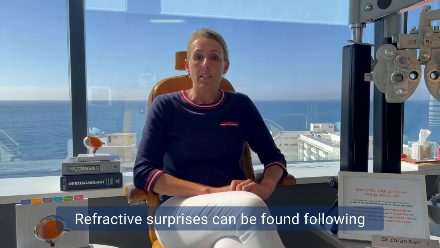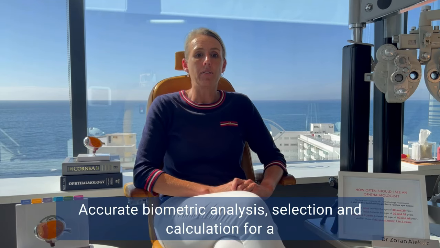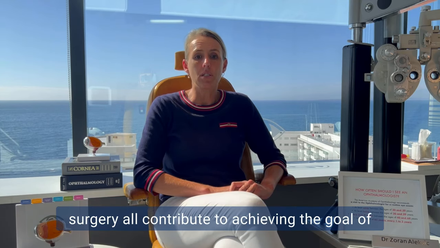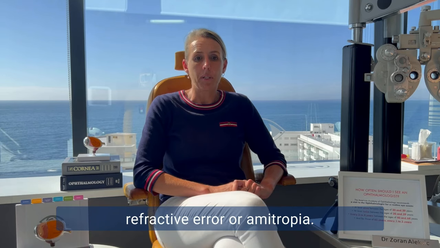Refractive surprises can be found following cataract surgery and refractive lens exchange. Accurate biometric analysis, selection and calculations of the adequate intraocular lens, and modern techniques for cataract surgery all contribute to achieving the goal of cataract surgery as a refractive procedure with no refractive error or ametropia.